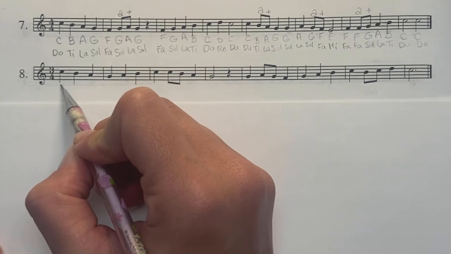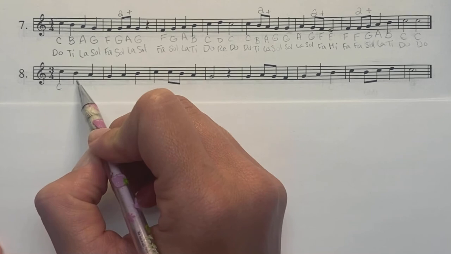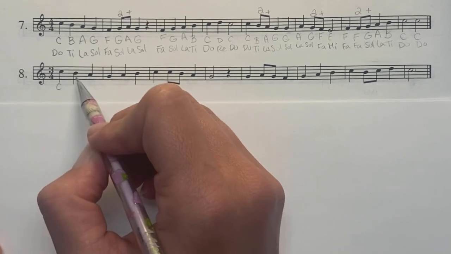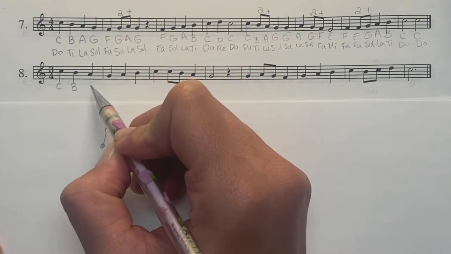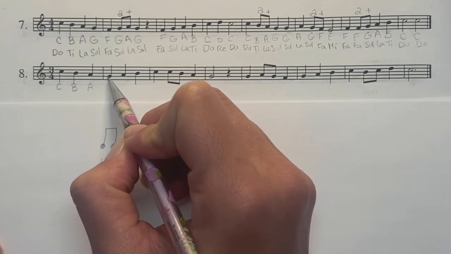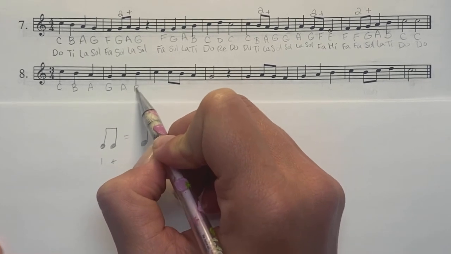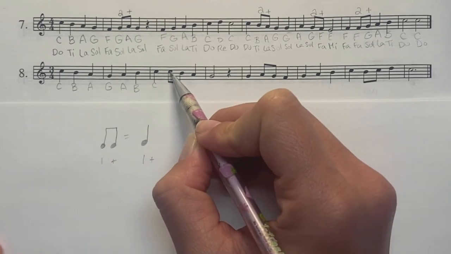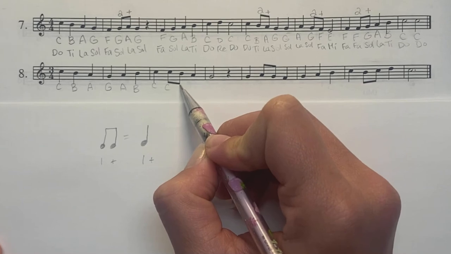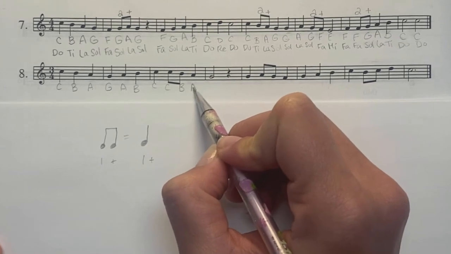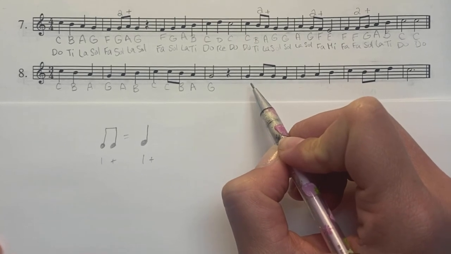So we know we have C, right? F-A-C-E, because in the spaces it spells face. Same start to our last exercise. So every good boy does fine. Let's keep it going. So we have A, down to G, up to A, up to B, up to C, same note, C, down to B, down to A, down to G, got a rest, so that's nice and easy.